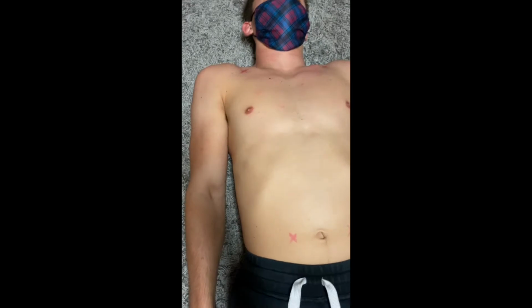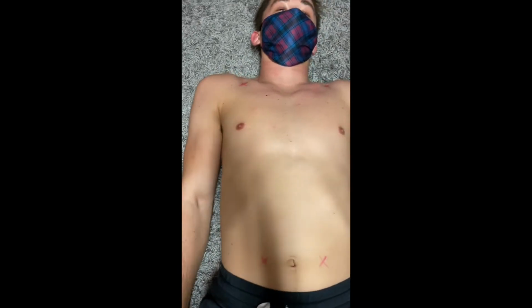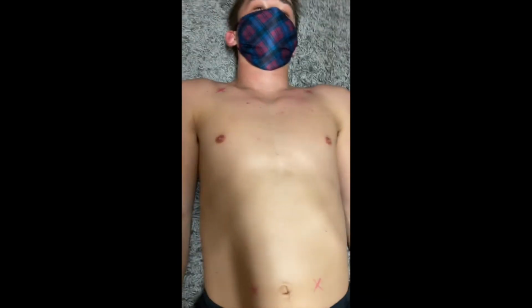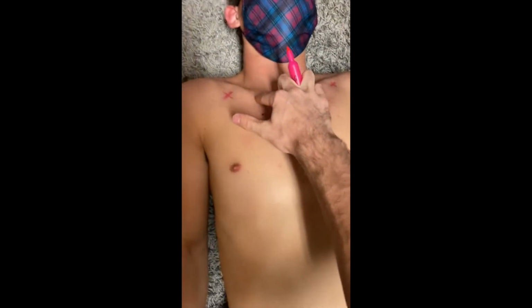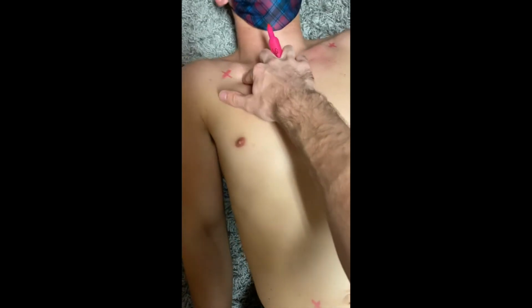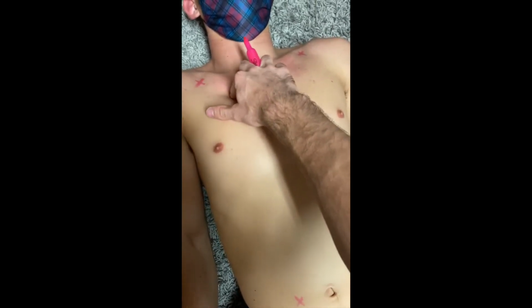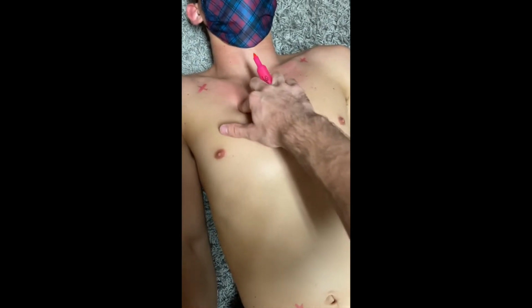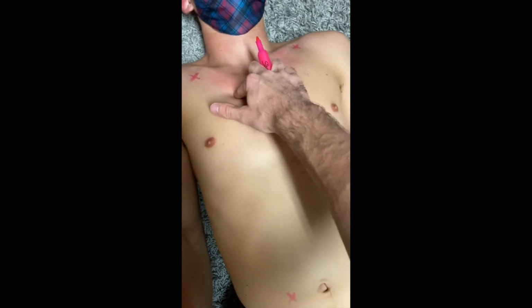So first with V1, we start at the 4th intercostal space on the right sternal border. So we come here, we're on the right side of the sternum. As in the video, you can see we've come down and try and find our first intercostal space. So come down from here. On the side of the sternum, there you go. I can feel the first one right there.